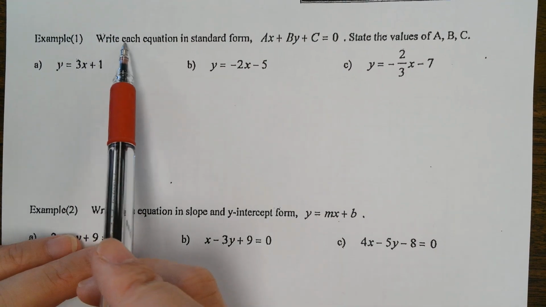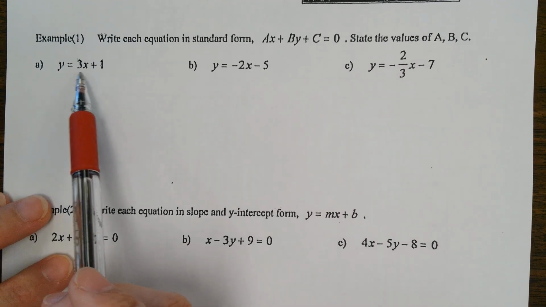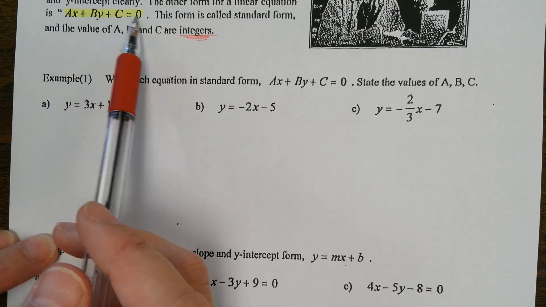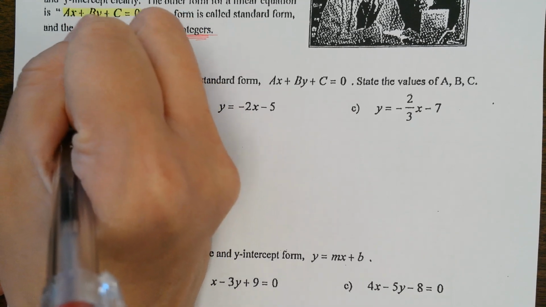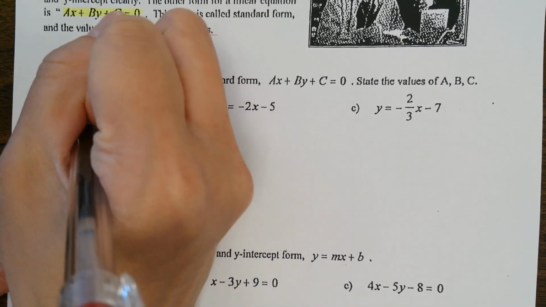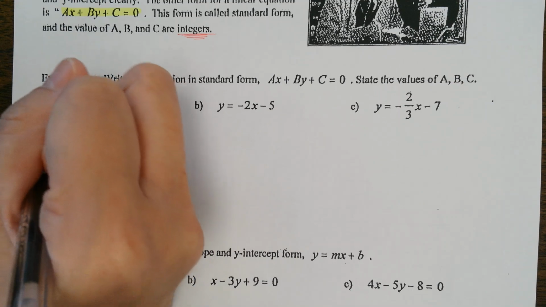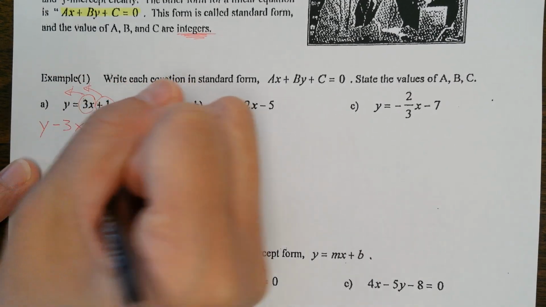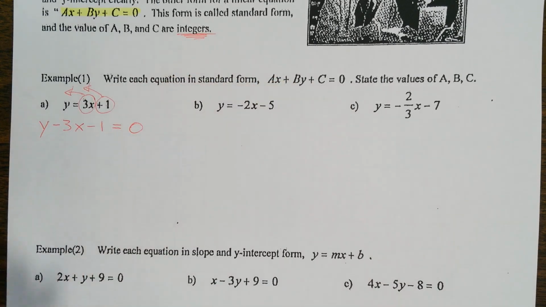Okay, so example 1: write each equation in standard form and then state the value of A, B, and C. Notice in standard form, everything is on one side and the other side is just equal to 0. So that's exactly what we will do. Move this over, move this over. When you move something over, what do you have to do? Change the signs. So this will become y minus 3x minus 1. What's on the right side? 0. Yeah, because you moved everything.